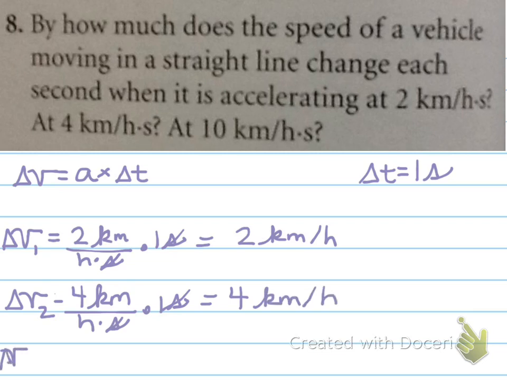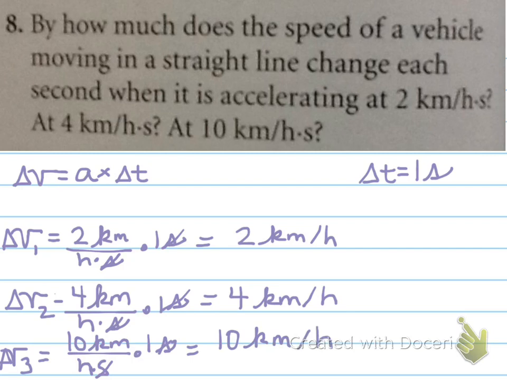And our change in velocity number 3 is 10 kilometers per hour per second times 1 second, which gives us 10 kilometers per hour. So those are our change in speeds for these 3 vehicles: 2 kilometers per hour, 4 kilometers per hour, and 10 kilometers per hour in each second.